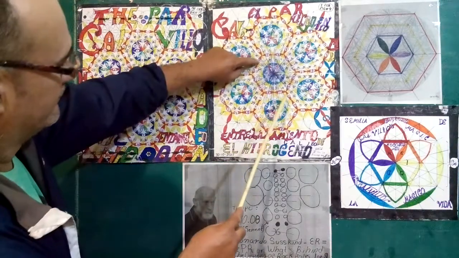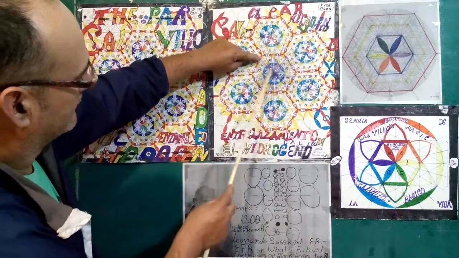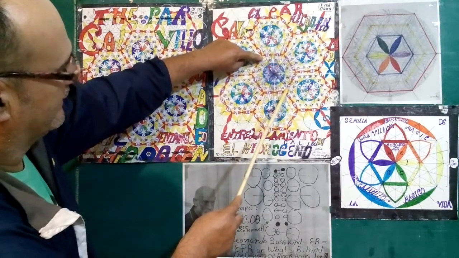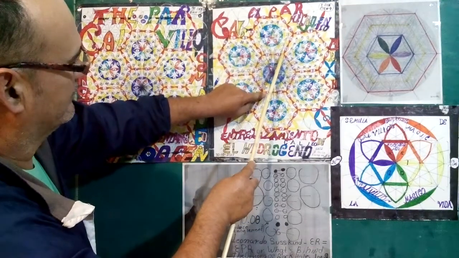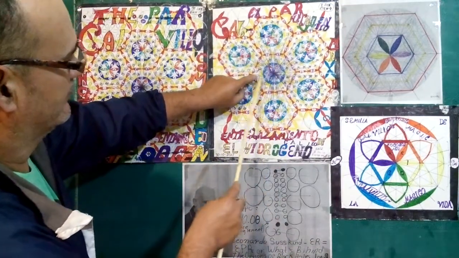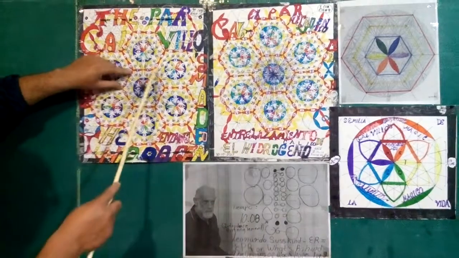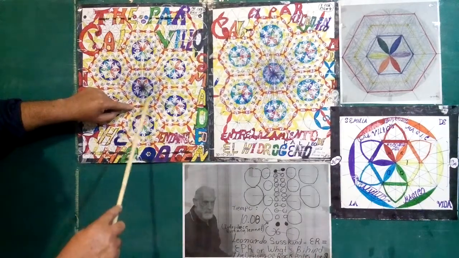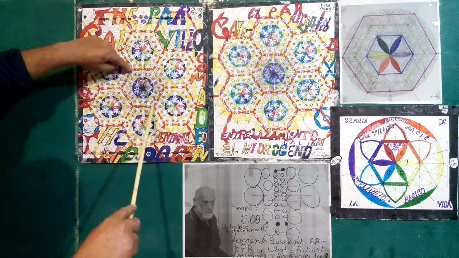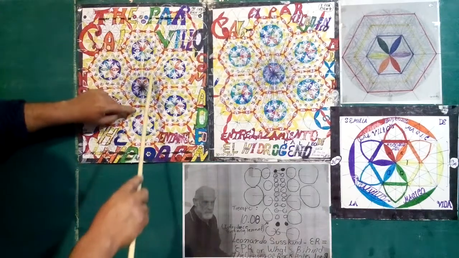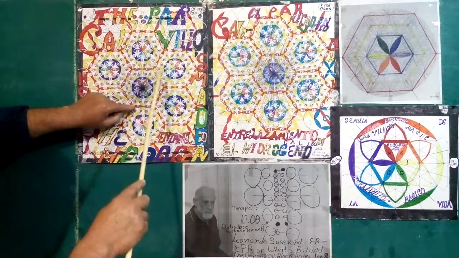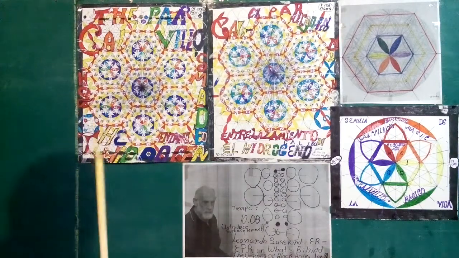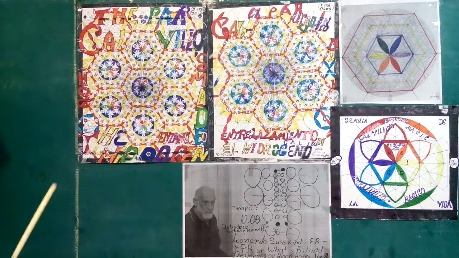If you add the numbers, it is the same on these numbers and these numbers. If you add these numbers, these numbers, and these numbers, each line gives you same number, okay? Gives you same number.